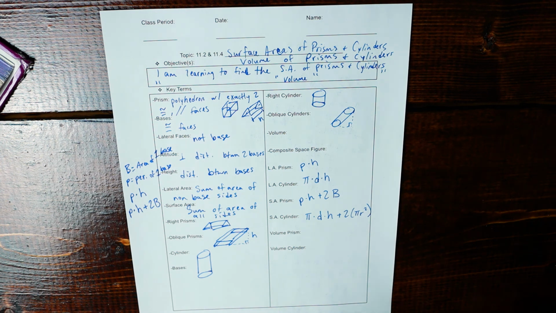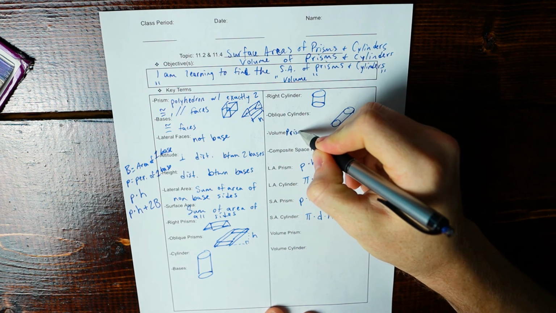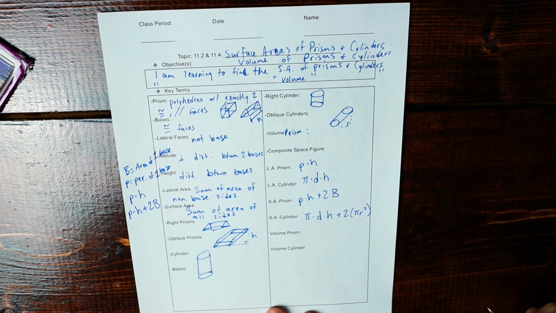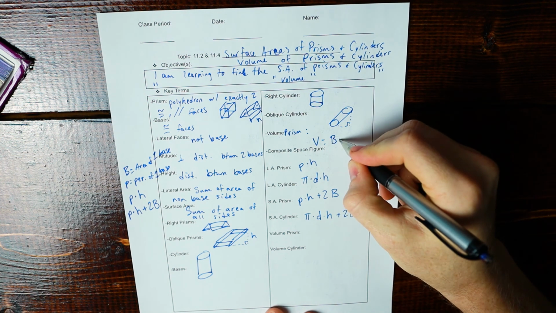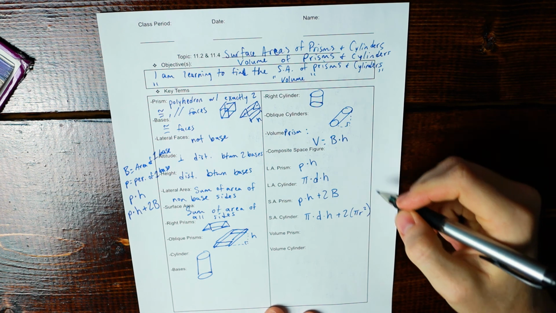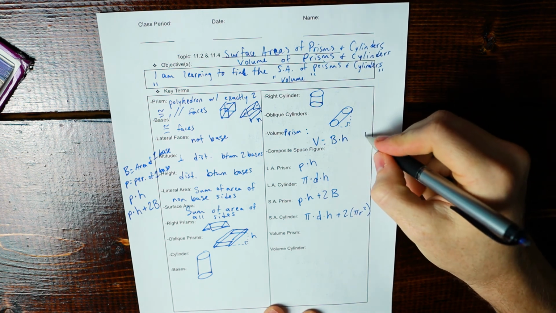I'm just going to give you a couple new formulas here that in my opinion are easier. So the volume of a prism is volume equals the area of the base times the height of the prism, aka altitude, as mentioned in 11.2.